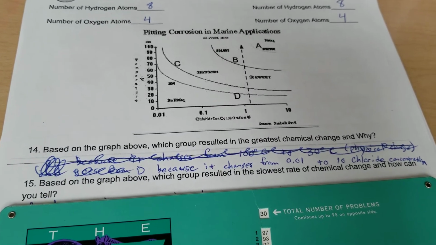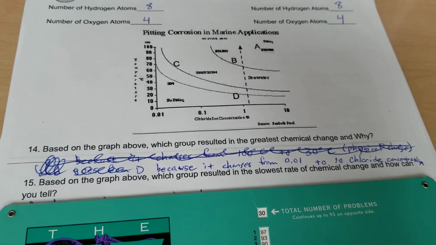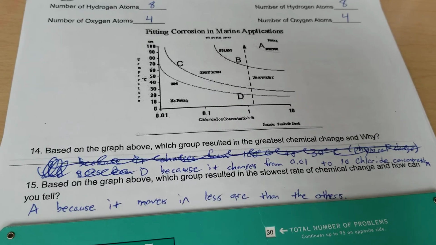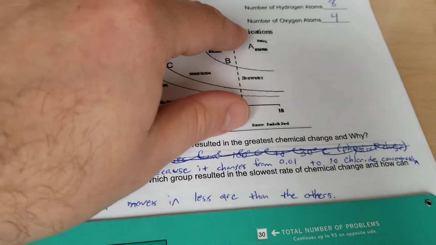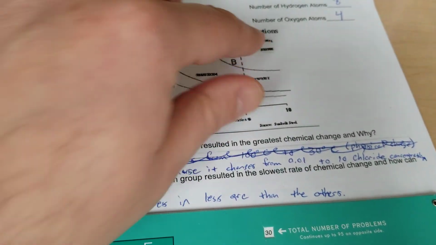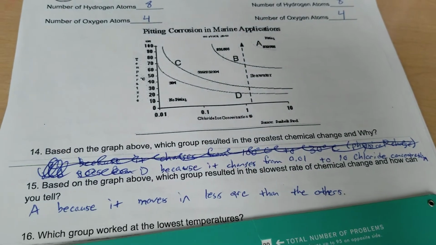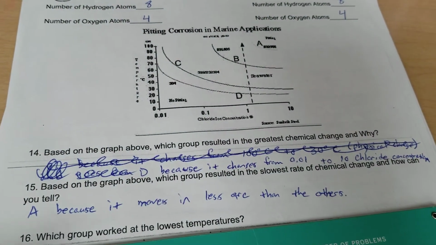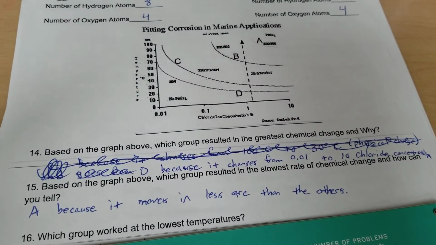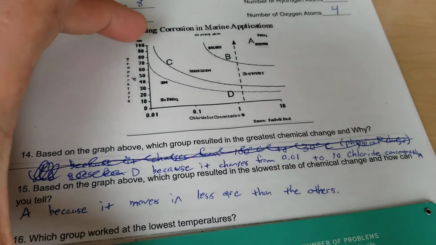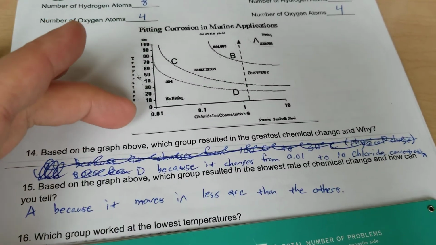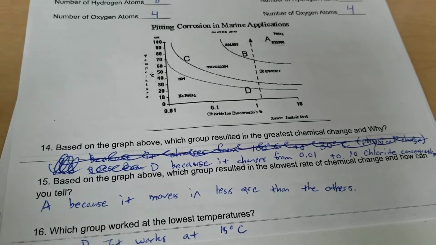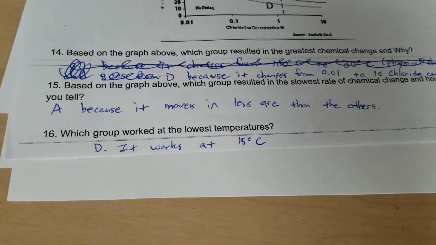Based on the graph above, which group resulted in the slowest rate of chemical change, and how can you tell? That one's going to be A because it moves far less than the others. It's just this little bitty, very little chemical change right there. And then which group worked at the lowest temperatures? That one should be pretty easy because we're just looking at the temperature scale here going from 100 degrees down to 0 degrees Celsius. So that's going to be D. It works at 15 degrees Celsius.